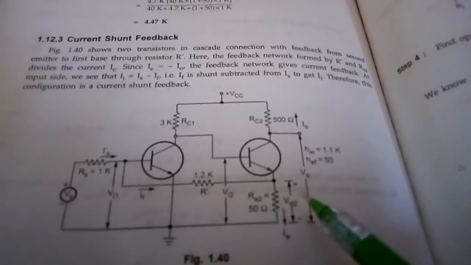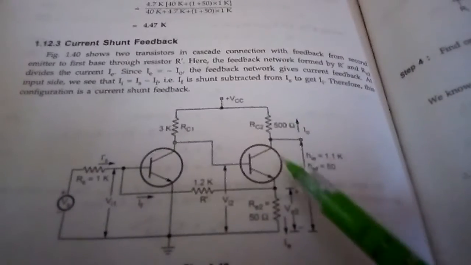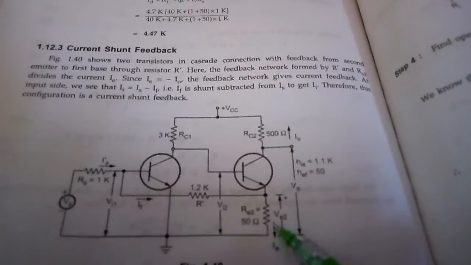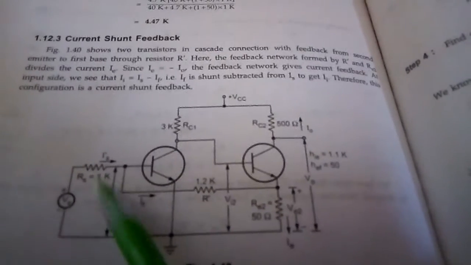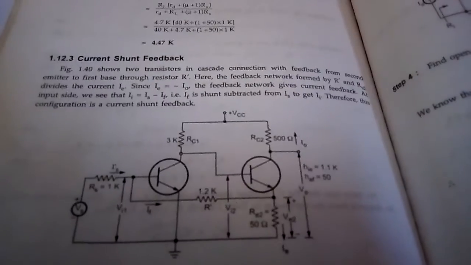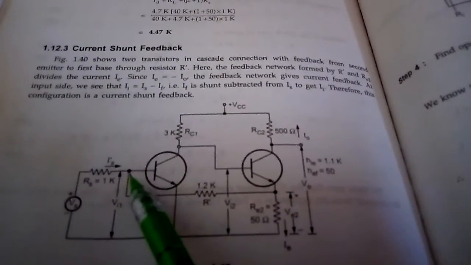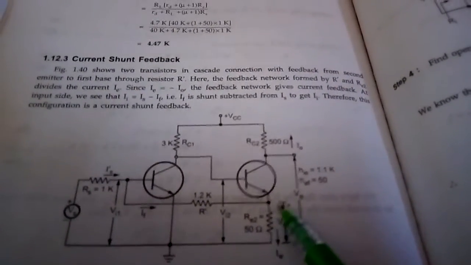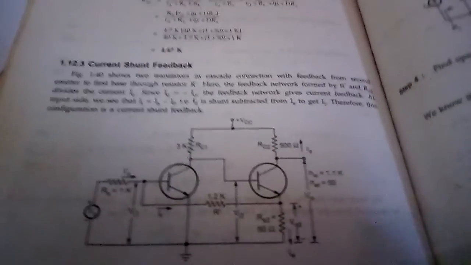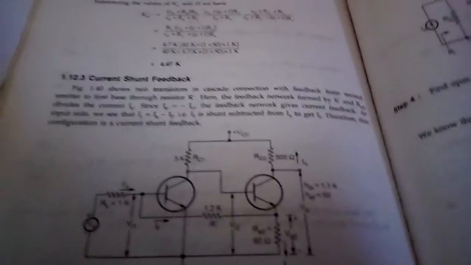It is not directly related to voltage, it is directly related to current, because this current is being sampled and flowing through RE2, voltage is appearing across VE2, and due to this VE2, current is being subtracted from input to output. Input current is being subtracted from input to output. So that's why this is shunt mixing, and sampling is of current, so current shunt topology.